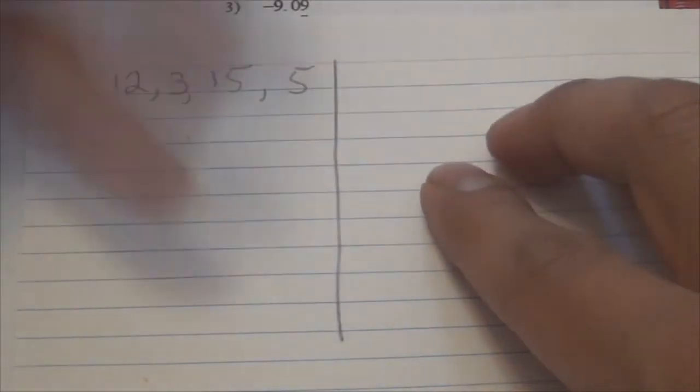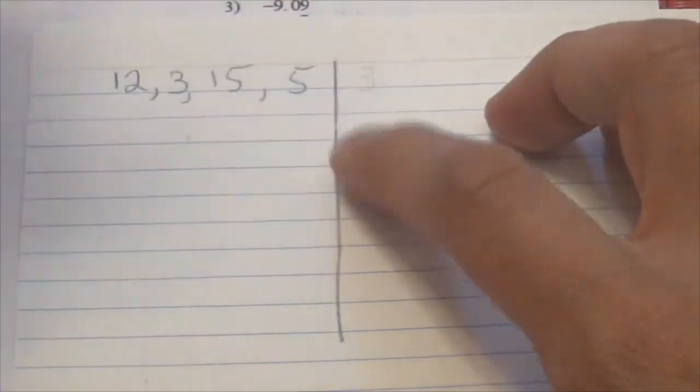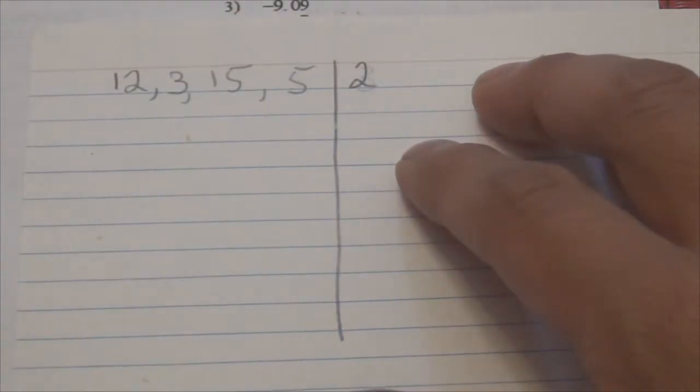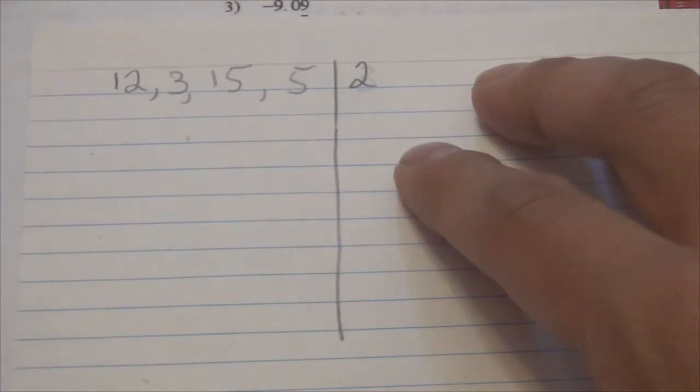So what is the lowest number I can divide by? I can divide by 3. Actually, you know what? It's not true at all. I can divide by 2. Never try to divide by 1 because you're never going to end the game. The lowest number you can divide by always starts at 2. You start at 2, and then if not, then 3, then 4, never 1.